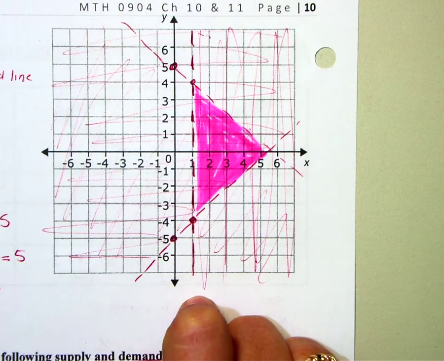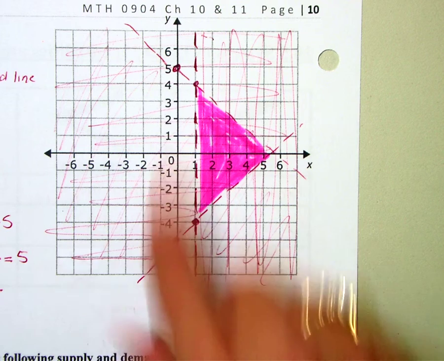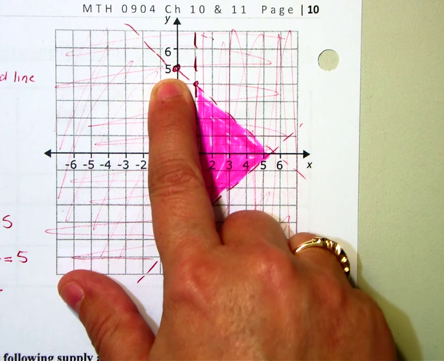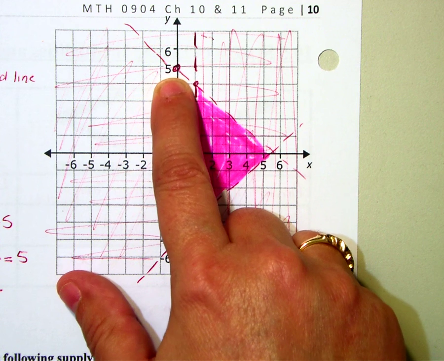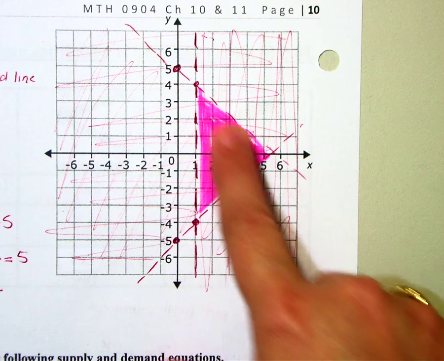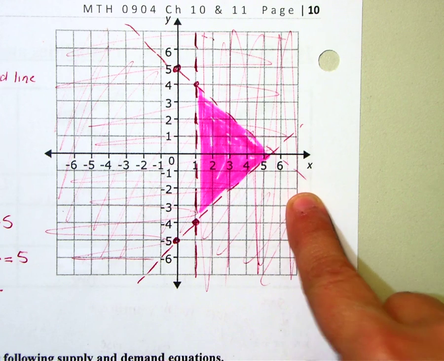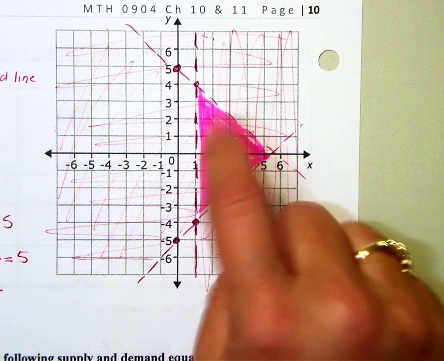The next line that we had was y is greater than x minus 5. So here is my negative 5. My slope was a positive 1 over 1, so I went up 1 and over 1. It was a dotted line, and I needed to shade above. So that means I'm shading all this area over here. I do believe I did the sideways one for that one.